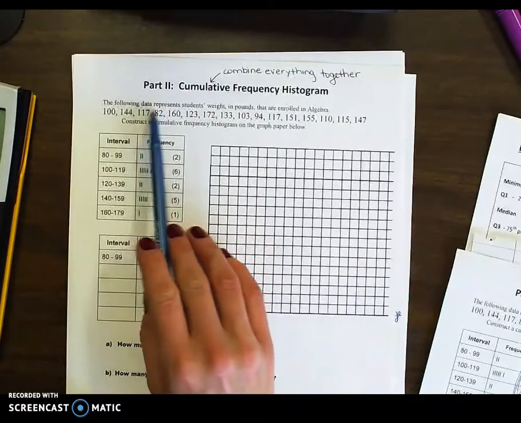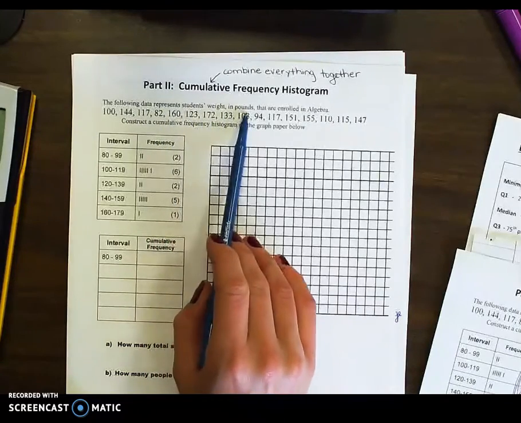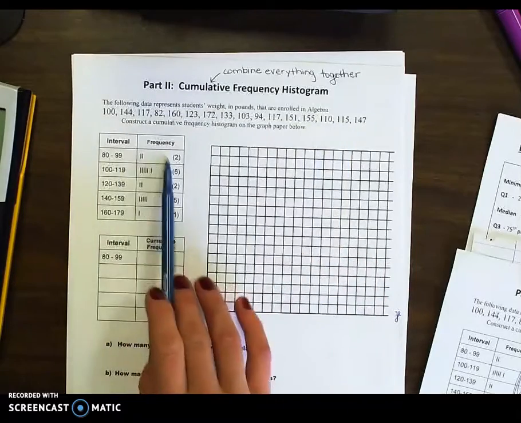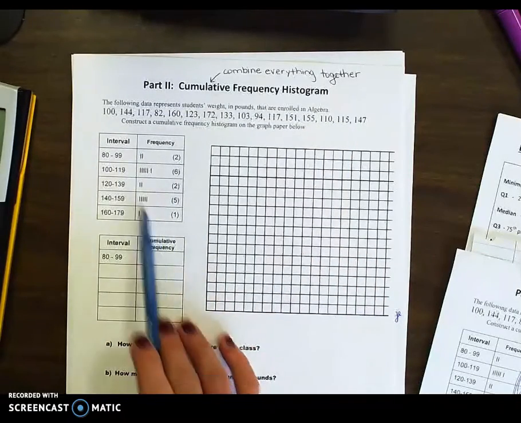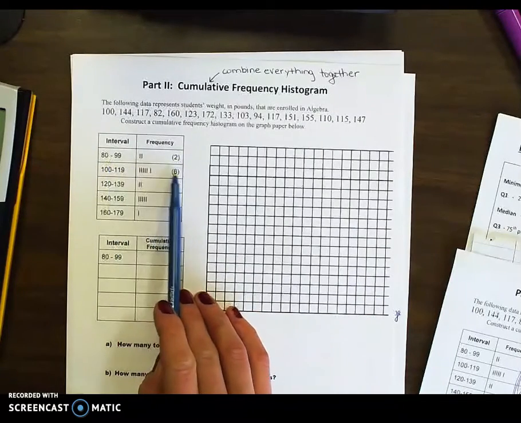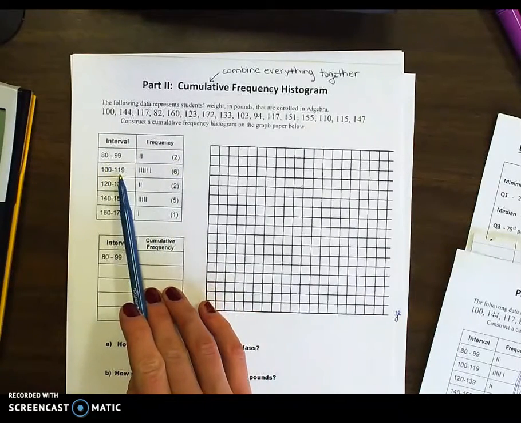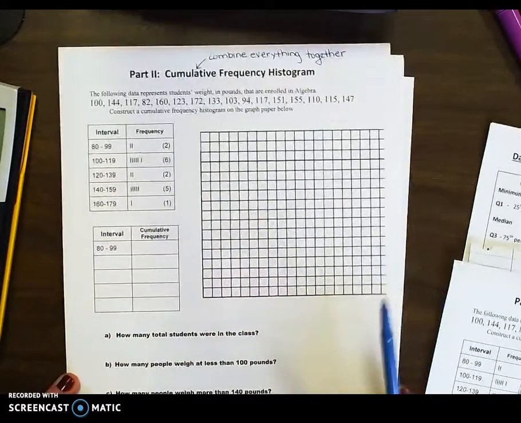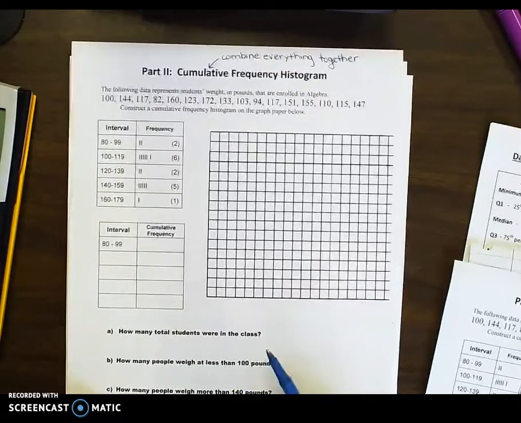So here it says the following data represents students' weights in pounds that are enrolled in algebra. We're going to take these weights and put them into a general frequency table. So I can see there are 2 students between 80 and 99. There are 6 students between 100 and 119, so on and so forth. Now what we want to do is convert this into a cumulative frequency.